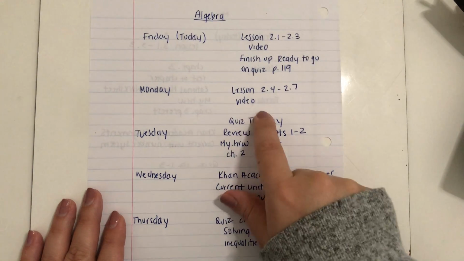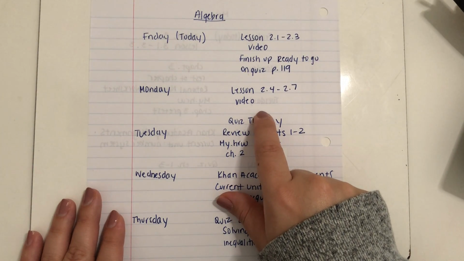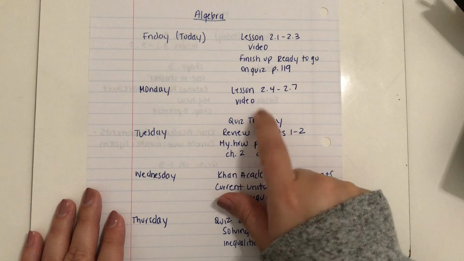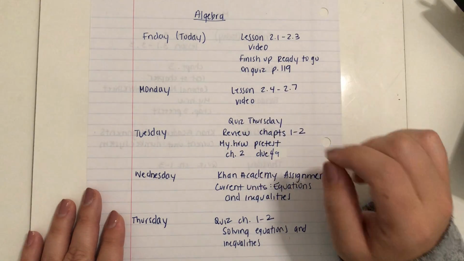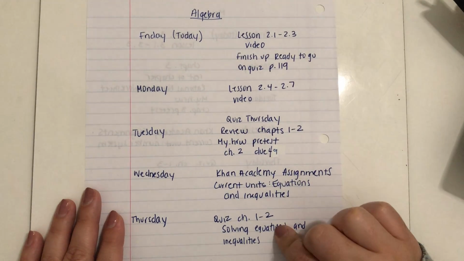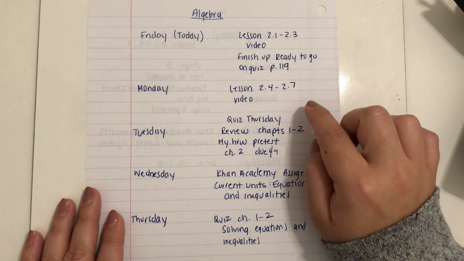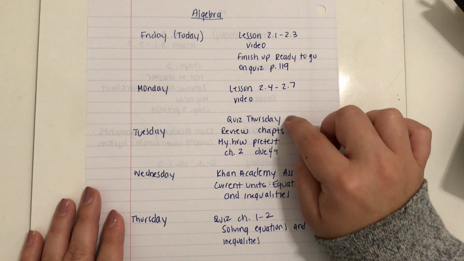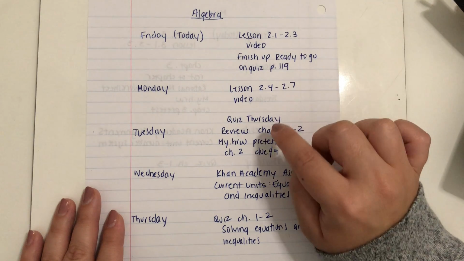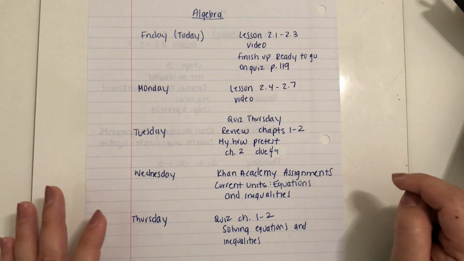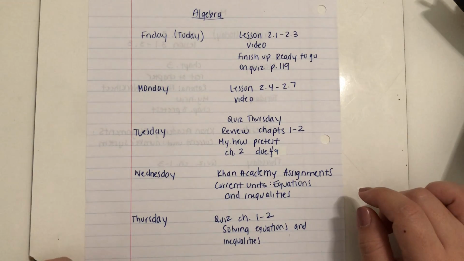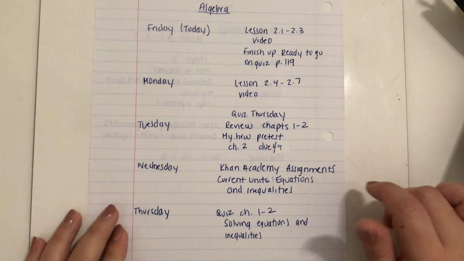On Monday, you're going to be watching the lesson for 2.4 to 2.7. I want to make sure that you're caught up on all the work that is due by Thursday. Okay, just be prepared for that. Now, you will have a quiz on Thursday over chapters 1 to 2. So that means you're going to be dealing with a quiz on solving equations and solving inequalities.